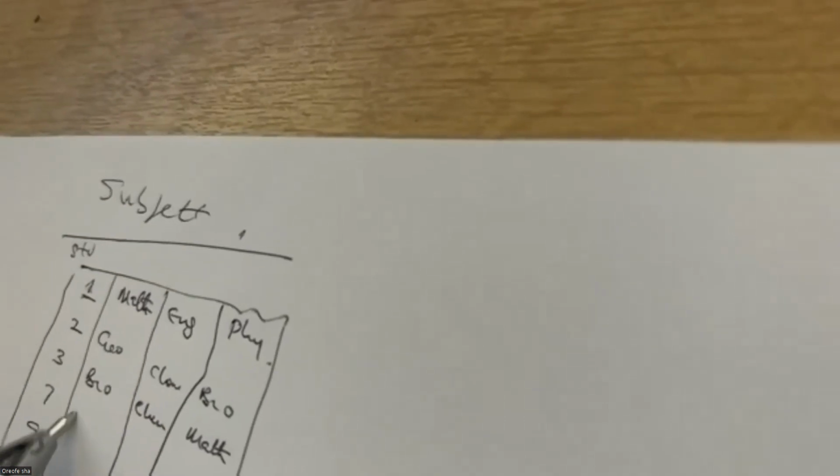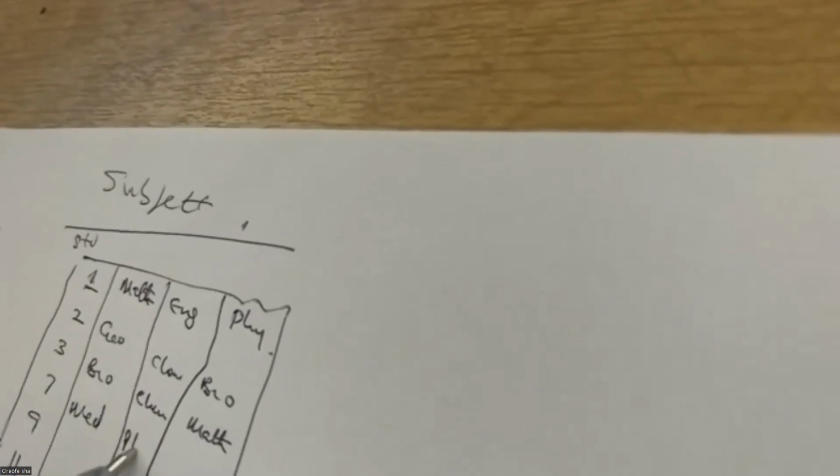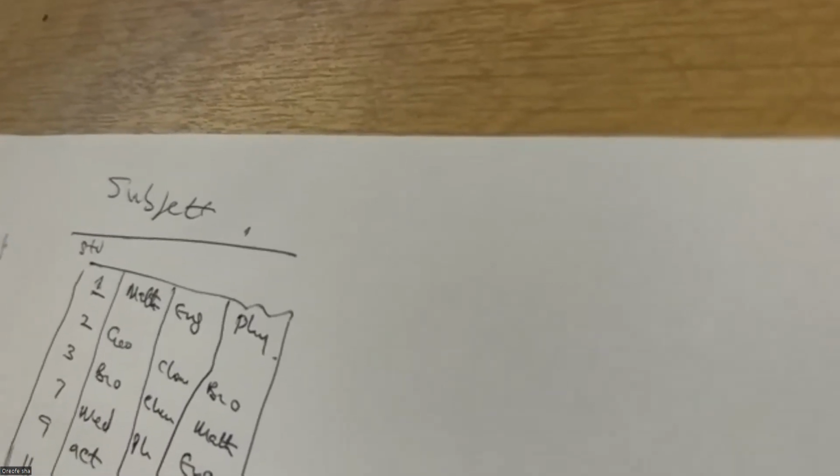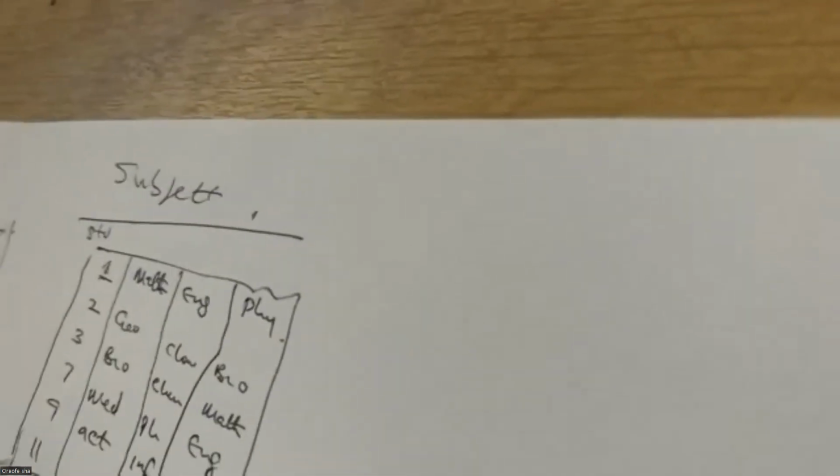Bio, chem, and maths. Someone is reading medicine, pharmacy, and engineering, whatever. Someone is reading acting, social media influencer, and someone is reading Facebook, whatever.